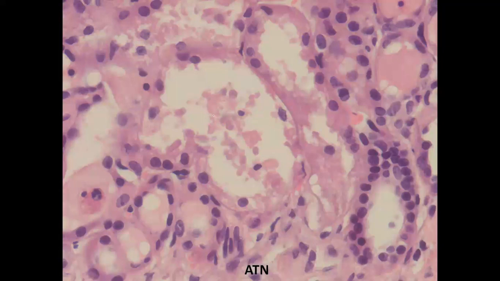Some people label it as acute tubular necrosis, ATN, but a good number of pathologists believe that the terminology of necrosis is not correct. It should be labeled as acute tubular injury rather than acute tubular necrosis, because majority of the times you don't find necrosis of the tubular epithelial cell. It is just that there is flattening and dilatation of the tubular lumen, but there is no necrosis.